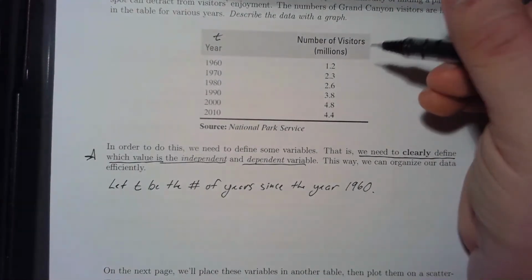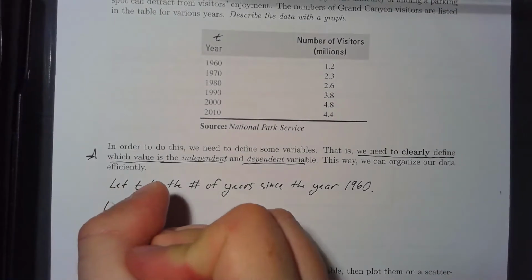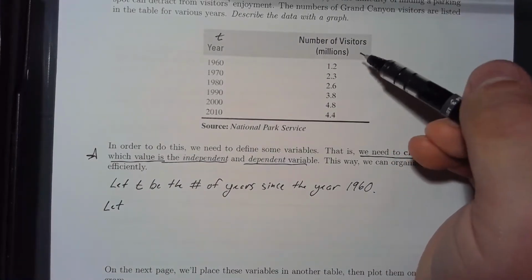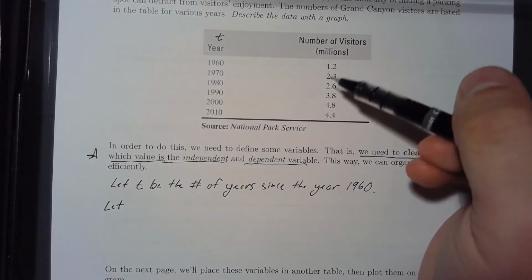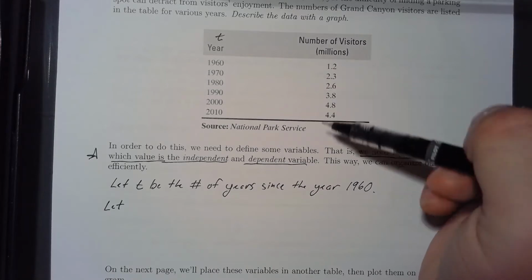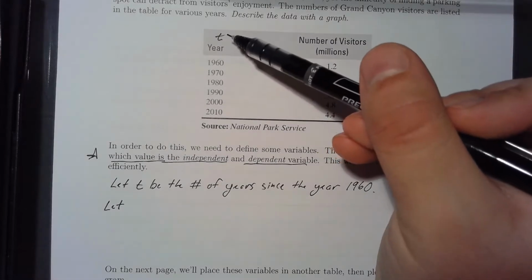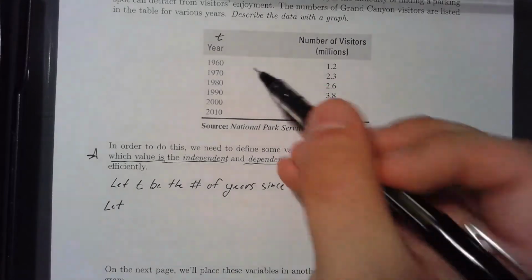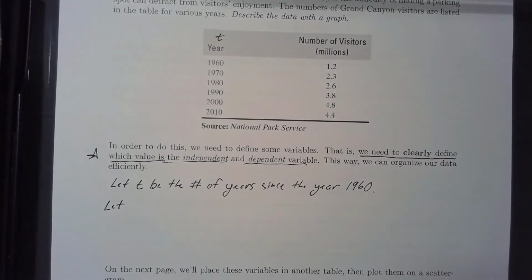Okay. Now I'm going to let a variable represent the actual value, the number of visitors in millions. Since this data is displayed in an acceptable format, I'm going to leave it as is. Looking back at t, instead of saying it's the actual year, I'm saying it's the number of years, because the number of years is usually more acceptable when it comes to representing data.